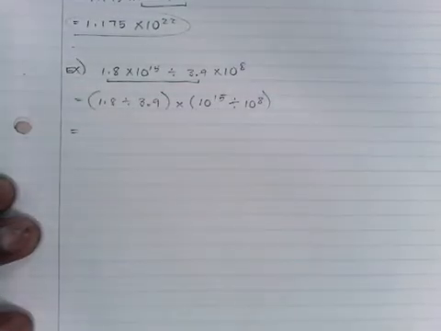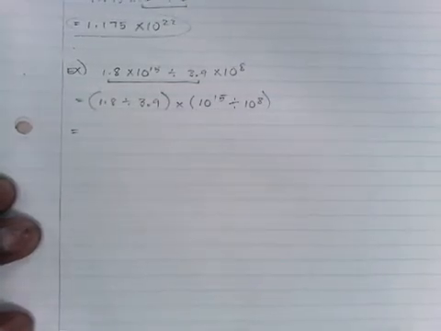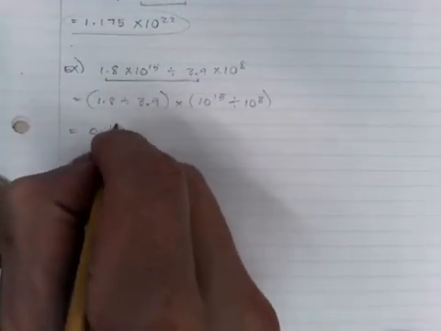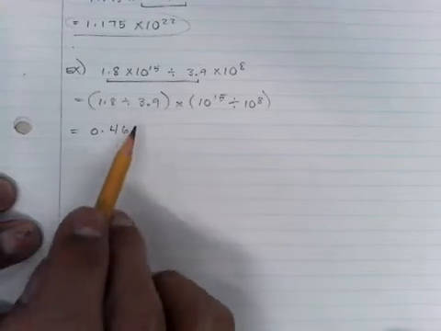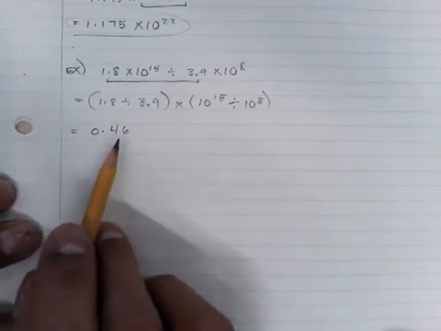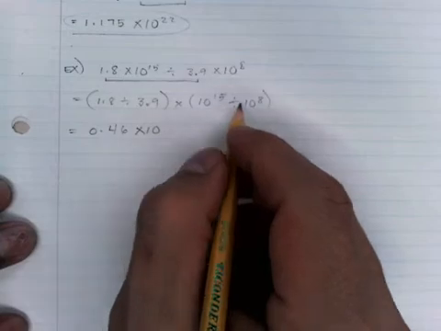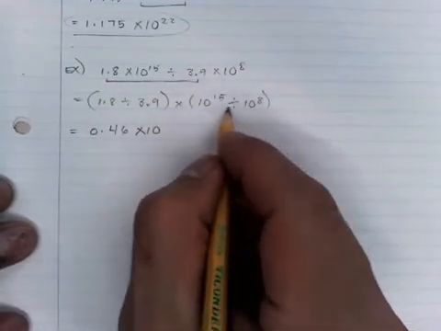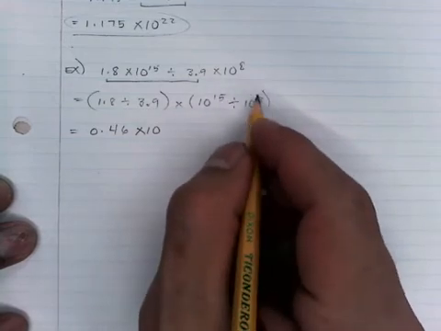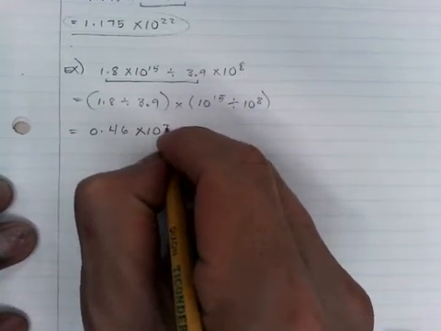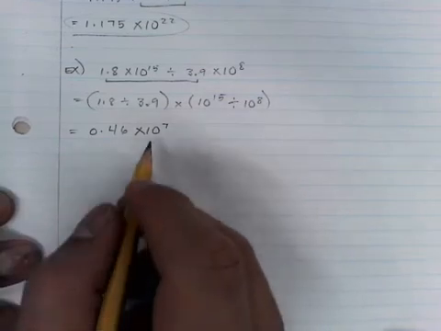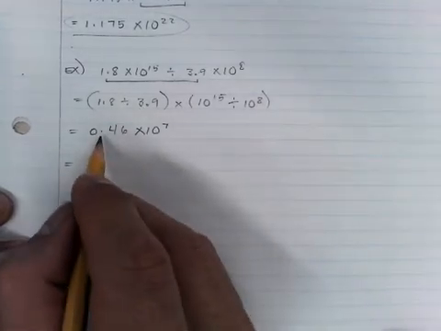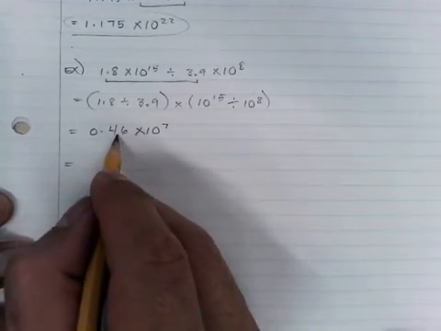On a calculator, 1.8 divided by 3.9 is 0.46, followed by a bunch of other digits, but I'm going to stop here at 0.46. That's being multiplied by, and this is the quotient law, when you're dividing powers of the same base, you subtract their exponents. 15 minus 8 is 7. But again, unfortunately, we are not done here yet, because this is not quite scientific notation, as the decimal is not in between the 4 and the 6, and it has to be.